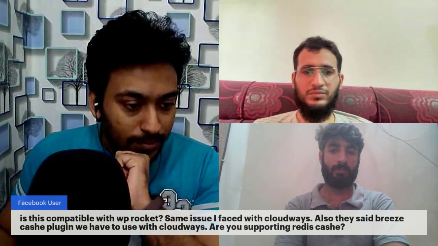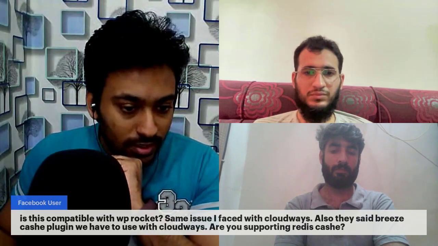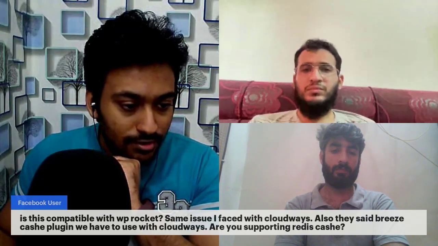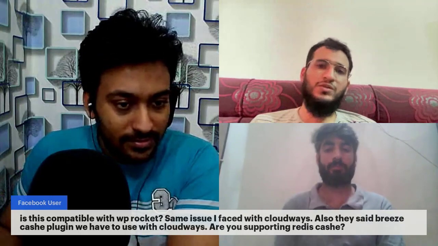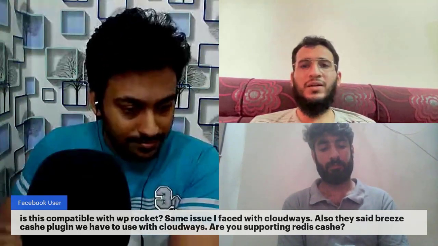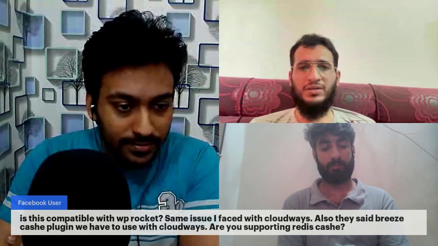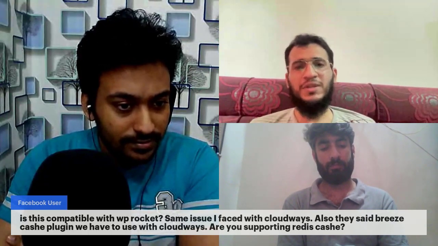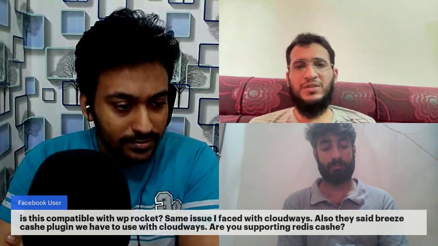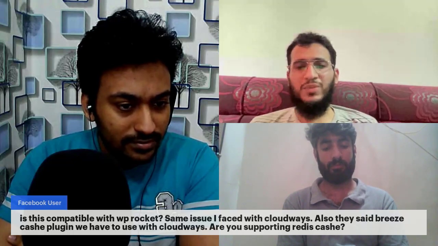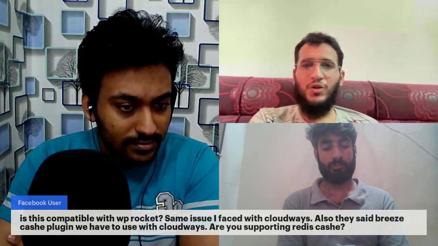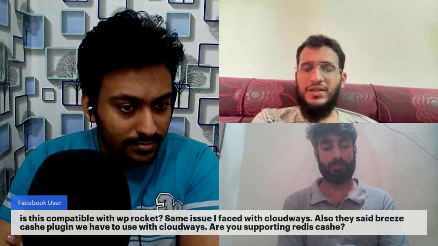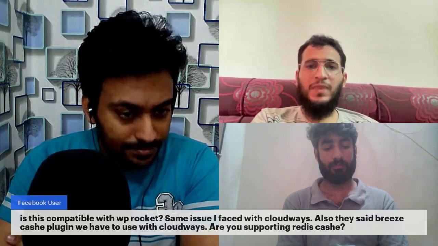Is it compatible with WP Rocket? Same issue I faced with Cloudways. Also, they said we have to use the Breeze Cache plugin with Cloudways. Are you supporting Redis Cache? Redis cache can be manually installed right now, and there are two parts: the Redis cache daemon and the PHP extension. The PHP extension is available in LiteSpeed repositories, and the daemon can be installed using the Ubuntu package manager. For WP Rocket, yes, they can use WP Rocket with CloudPages, but we would prefer that they use LiteSpeed Cache.